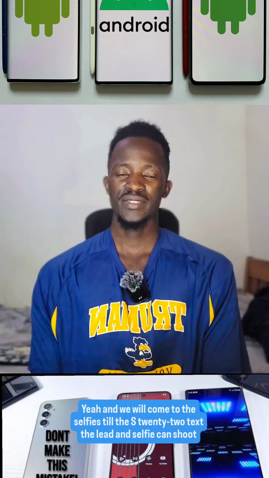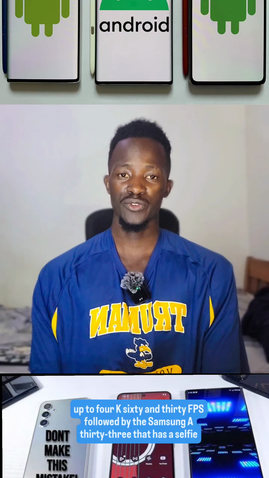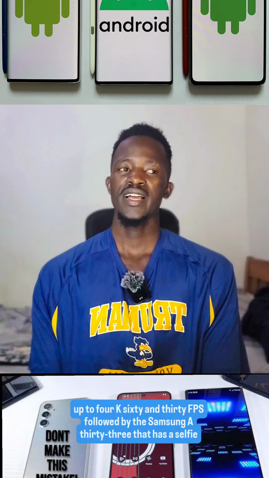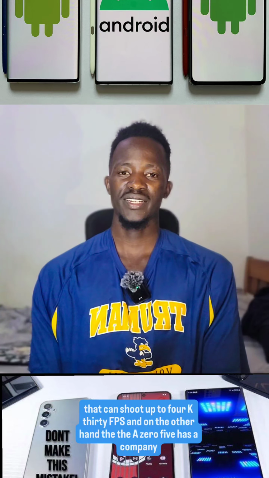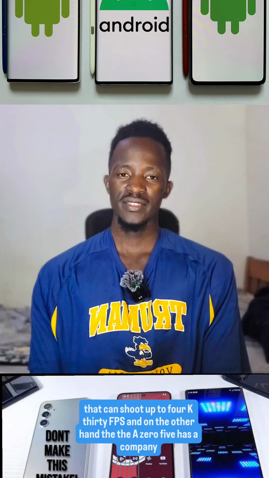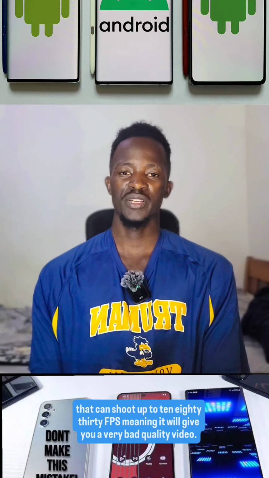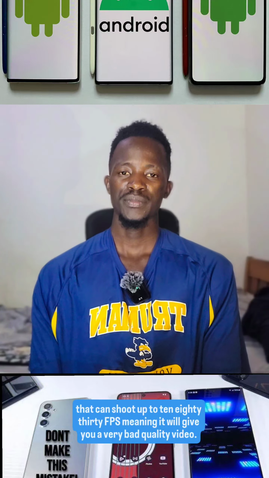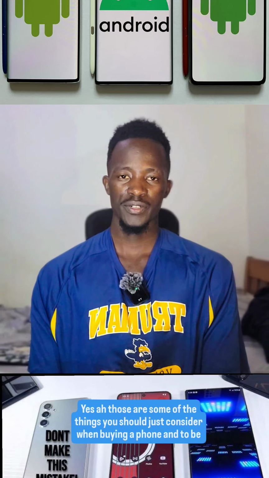Yeah, and when it comes to the selfie, still the S22 takes the lead, and the selfie can shoot up to 4K 60 and 30 FPS, followed by the Samsung A33 that has a selfie that can shoot up to 4K 30 FPS. And on the other hand, the A05s has a camera that can shoot up to 1080 30 FPS, meaning it will give you a very bad quality video. Yes, those are some of the things you should consider when buying a phone.